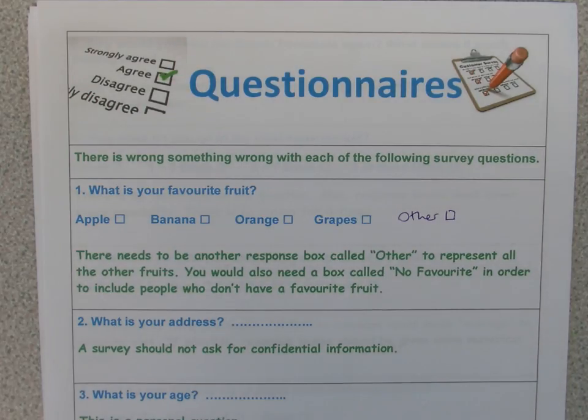Right, questionnaires. In the exam you could be given a question on surveys. They'll give you a few questions from a survey and ask what's actually wrong with each question, because each one might have something wrong with the way it's set up. Now question 1 says, what is your favourite fruit? Apple, banana, orange or grapes.